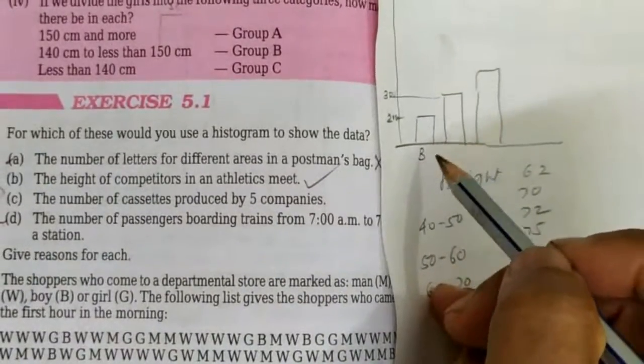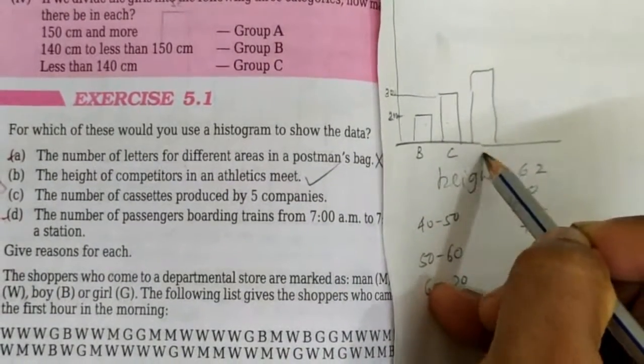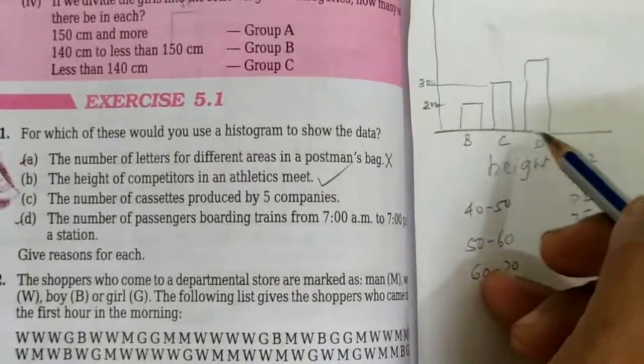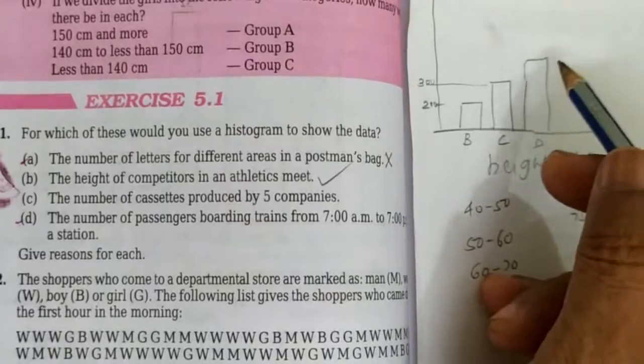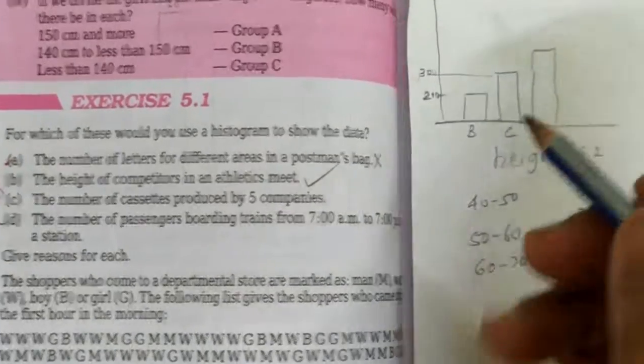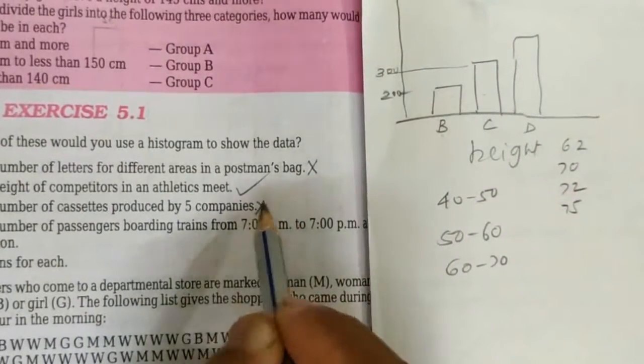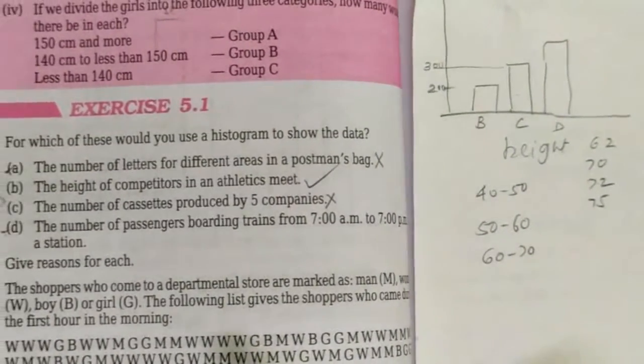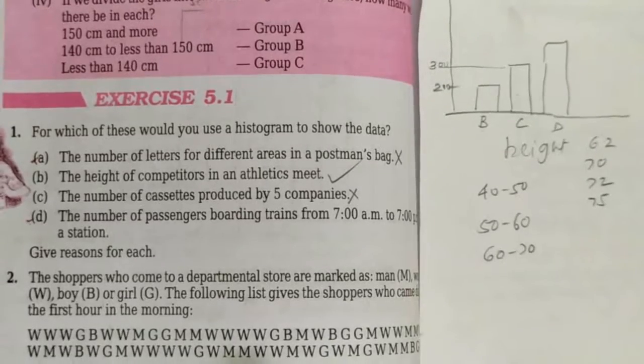The number of cassettes produced by the company. See here, this is company B, this is company C, this is company D. Every company has different information, not related to one another. So in this case you cannot show the information in the form of a histogram.